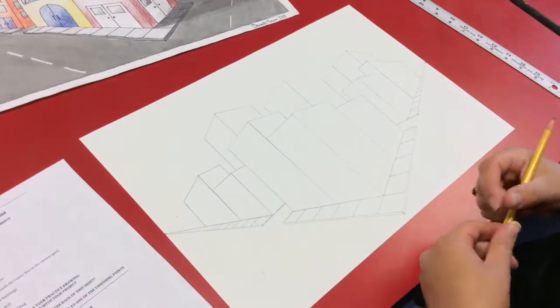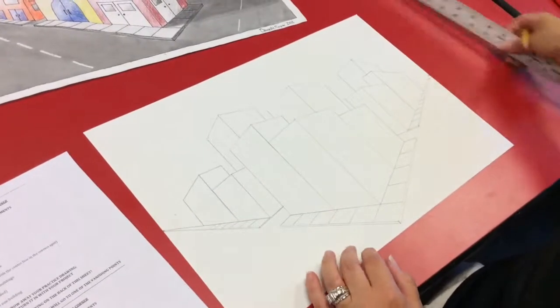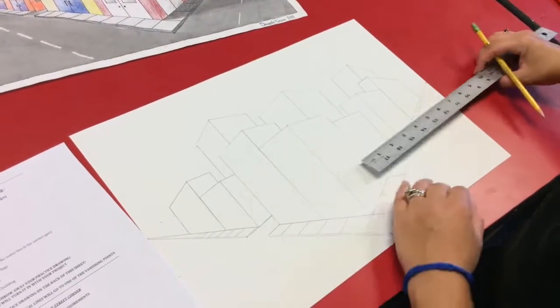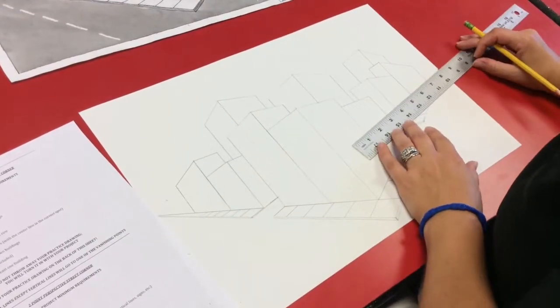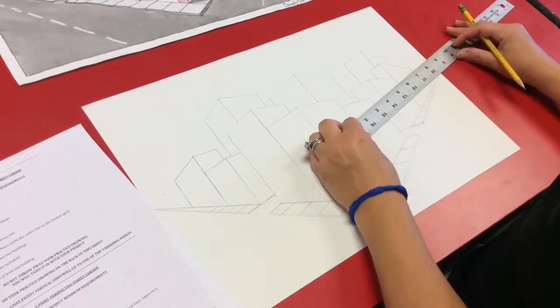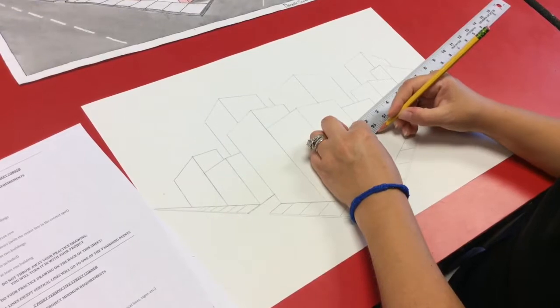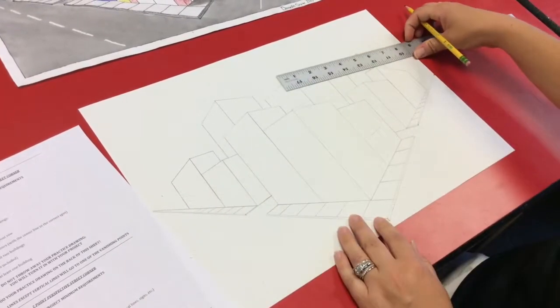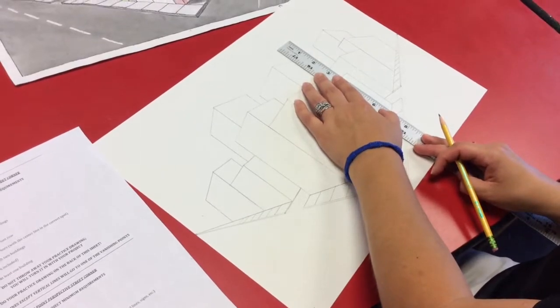Okay, so you have to have a door on every building, at least in the front row here. So I'm going to show you how to do a door. So the top of your door must go to the vanishing point. So I'm going to go ahead and make a door on this one right here. I'm going to put it right in the middle. Okay, so I'm just going to draw a line there, going to that vanishing point, and then draw the sides.